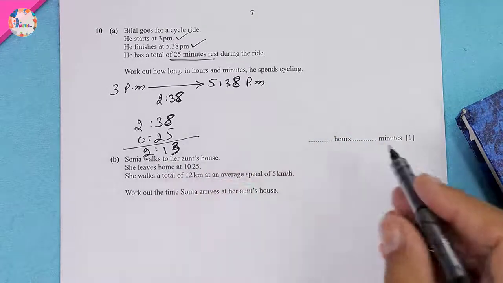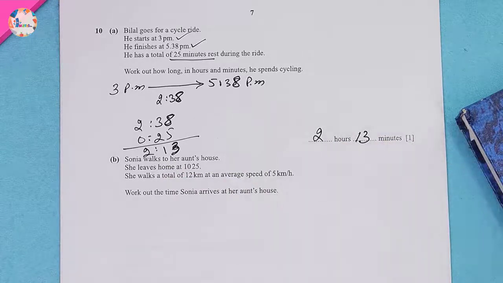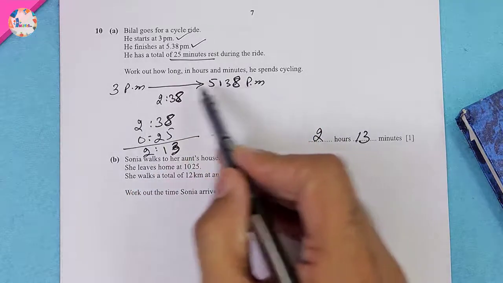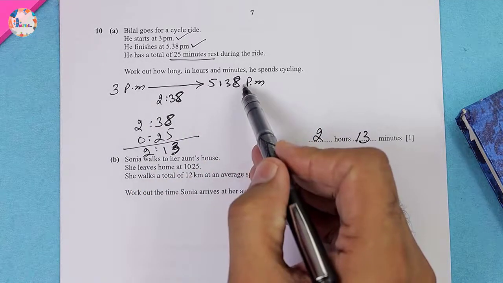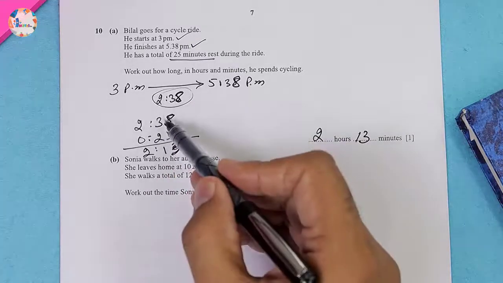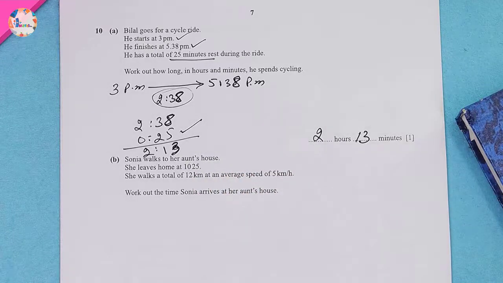So 2 hours and 13 minutes. What we have done, according to the steps, is take 3 p.m. to 5:38, the duration 2:38, subtract the resting time of 25 minutes, and the answer will be 2 hours and 13 minutes.